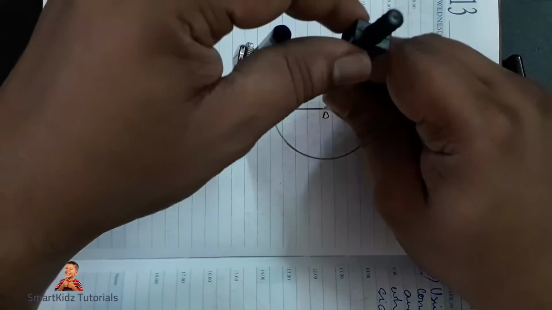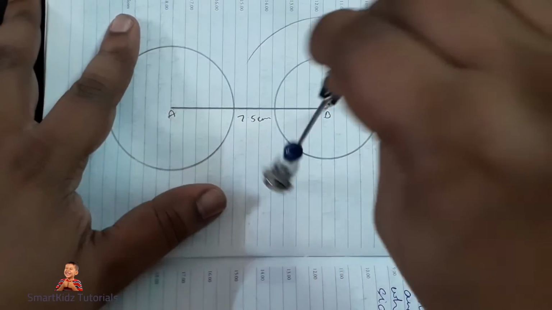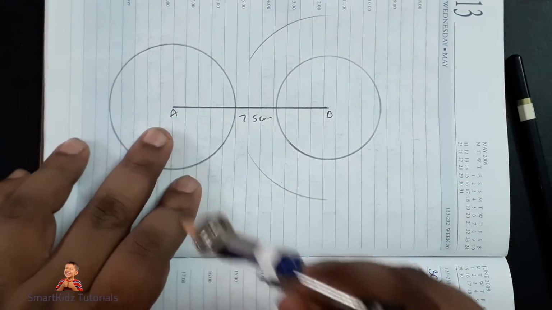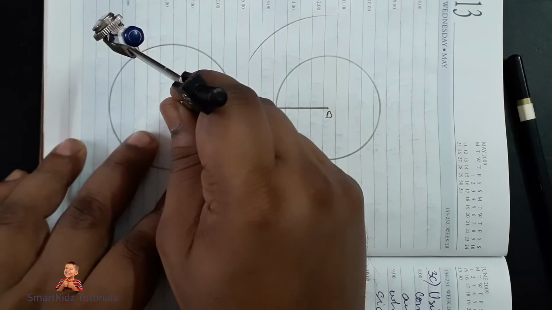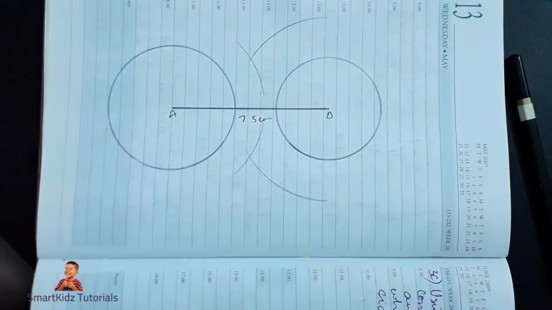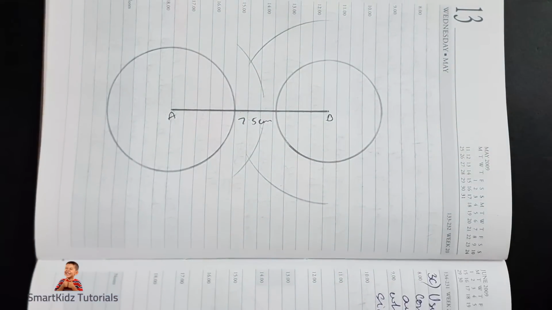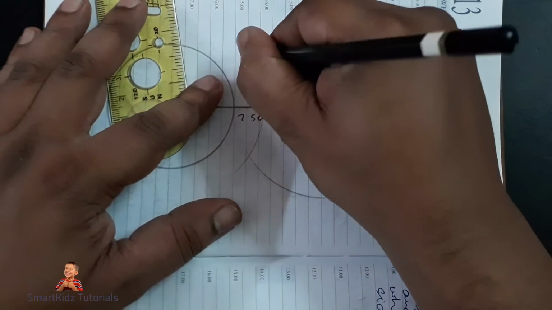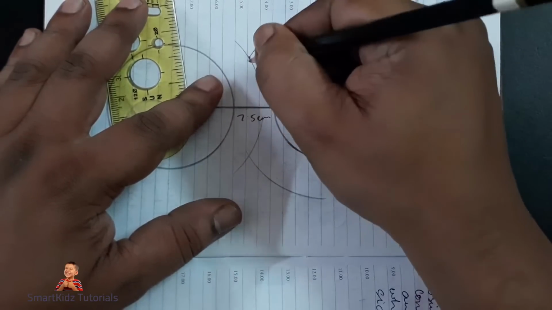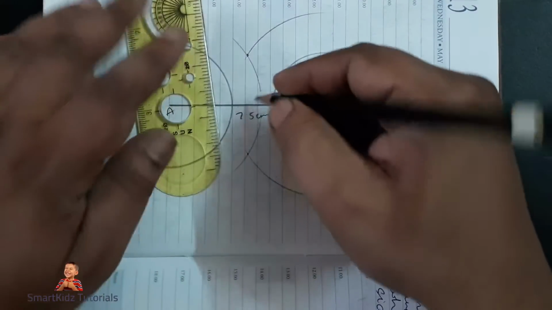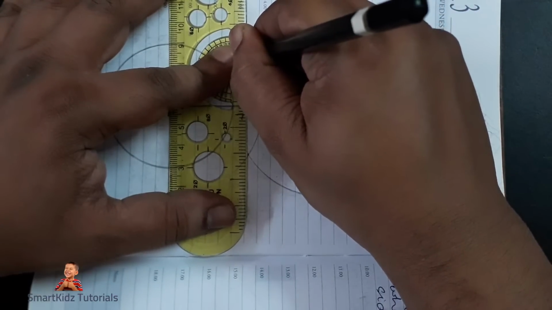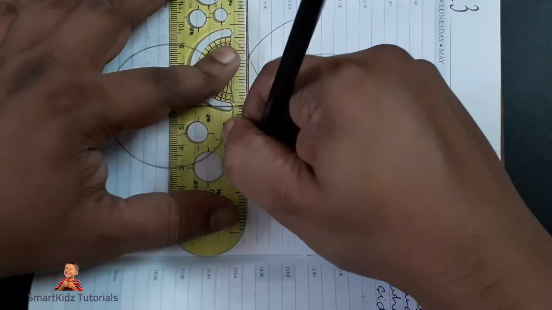Okay, we draw an arc up and down, and with the same measurement, place the compass on A. Take A as the center and cut these arcs this way. That's it. And wherever these two arcs cut each other, one is here, and another one is here. I will draw a line through them. That will be our perpendicular bisector, like this.